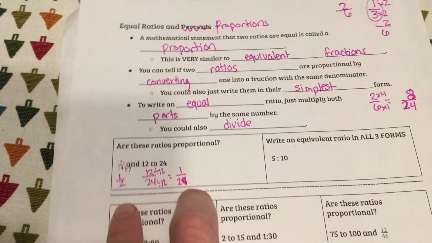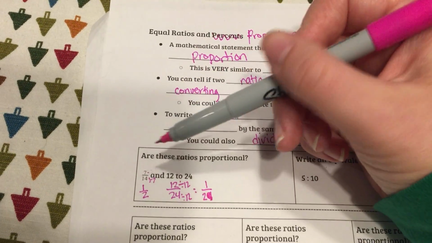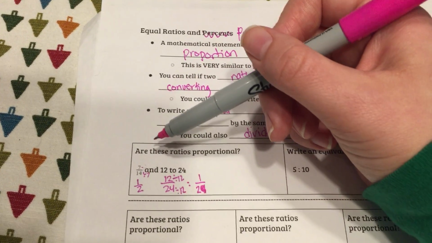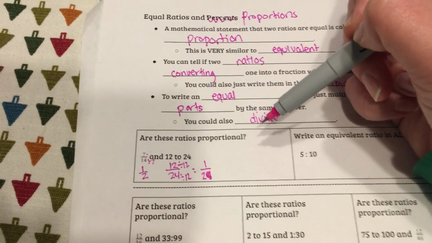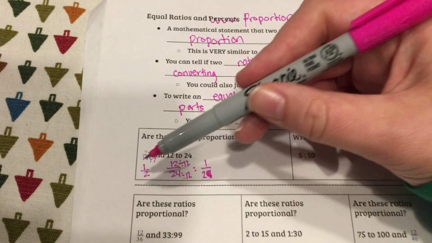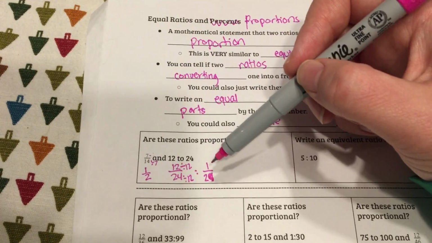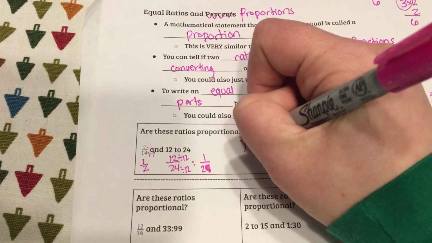So I notice when I put them in simplest form, they both equal 1/2. So I need to go back and answer my actual question. It wants to know, are these proportional? There's only 2 possible answers, yes or no. In this case, when I simplified them, I got the same fraction, which means these are equivalent. They both equal 1/2. So I'm going to say yes.